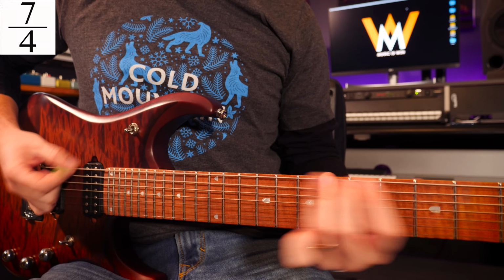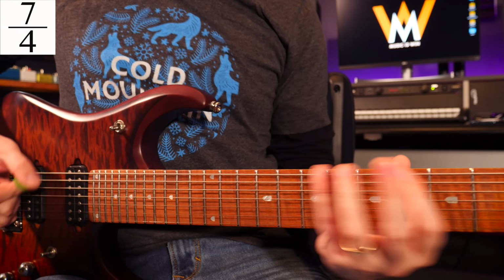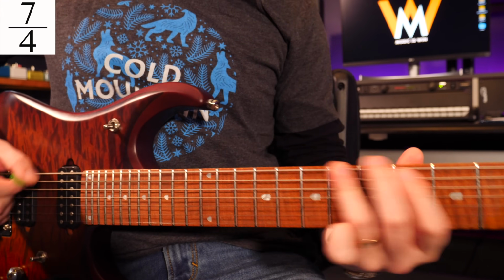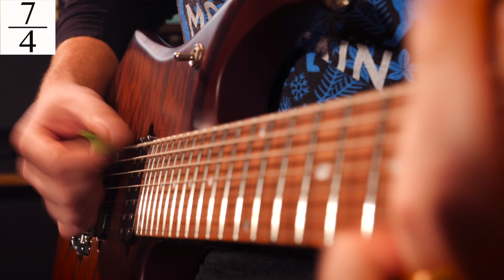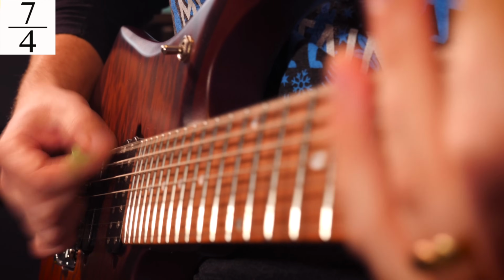Now, let's get to the first song, Alice in Chains, Them Bones. So this song is in 7/4, and what that means is there are 7 quarter notes in each measure. 7/4, 4 meaning a quarter note. If it were 7/8, there would be 7 eighth notes in the measure.